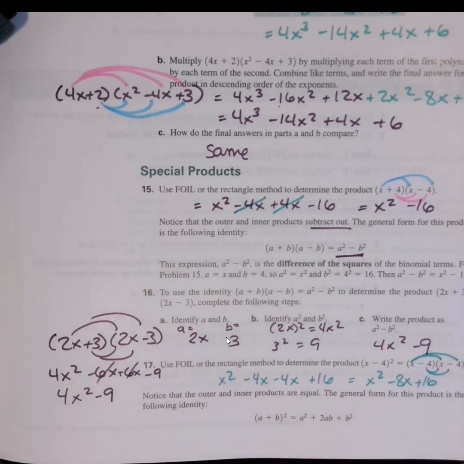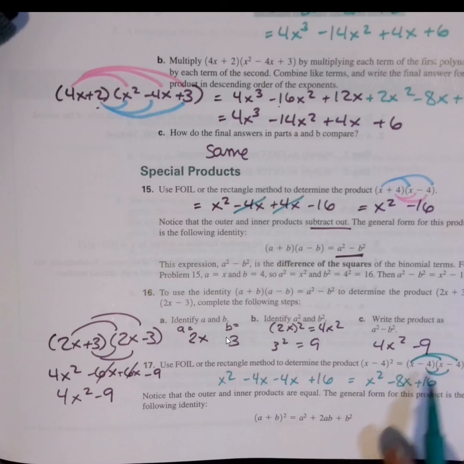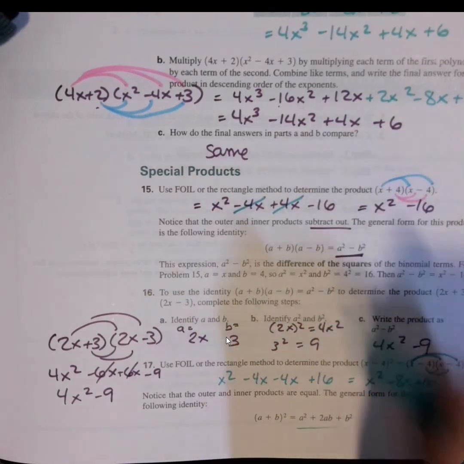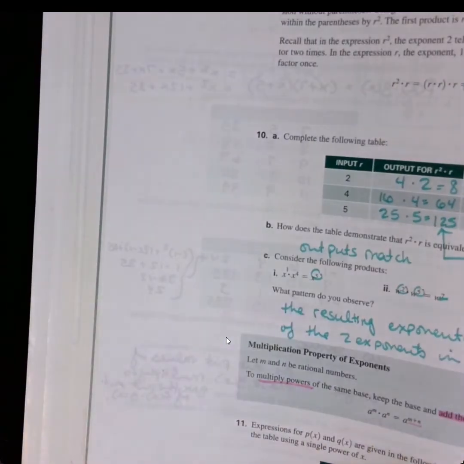What they want us to observe here, since these are identical, is that if I'm squaring a binomial, multiplying it by itself, I'm going to end up with x squared, 2 times 4 is 8, so 2ab, 2 times -4 is -8x, and then -4 squared is positive 16. So there's a formula for this as well. Again, I don't think that these formulas make it any easier. I think it's easier just to multiply it out and not have to remember a special formula and what case it applies to.